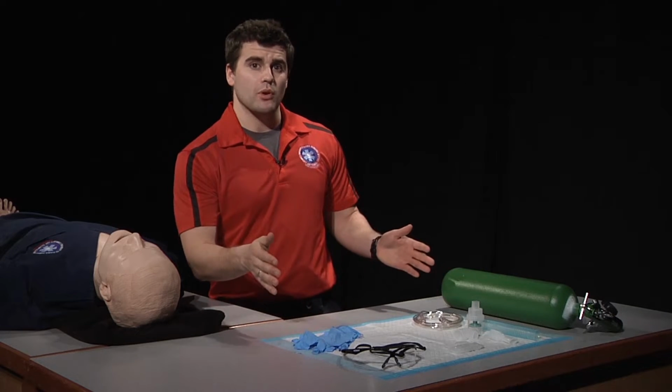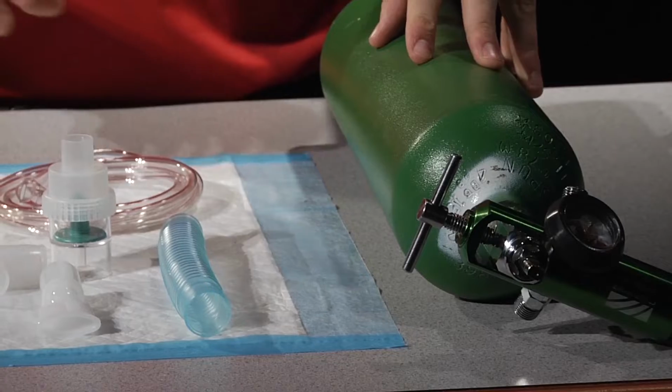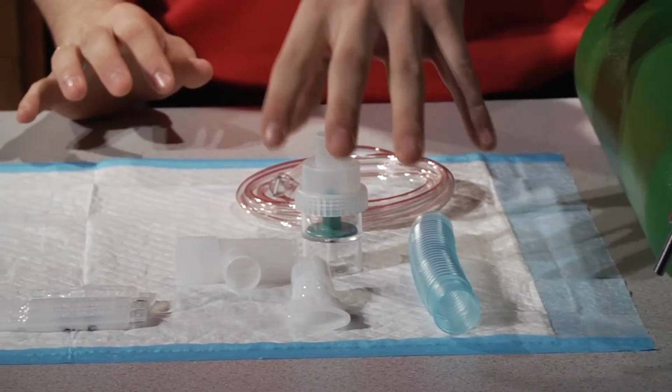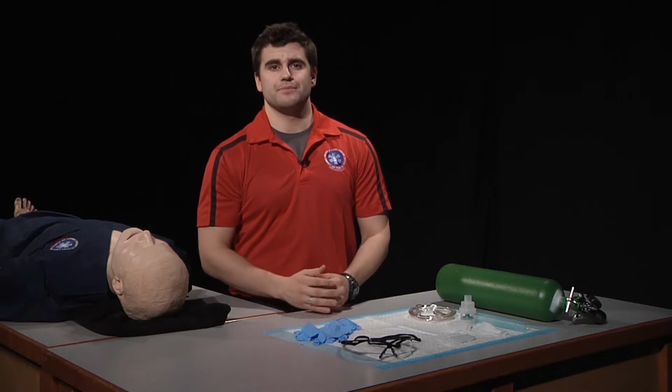After that, we want to assemble our equipment. The equipment that we'll need for this skill is an oxygen tank, oxygen tubing, a nebulizing unit, our medication, and our personal protective equipment. Now we're going to select the appropriate medication and confirm it with our 5 medication rights.